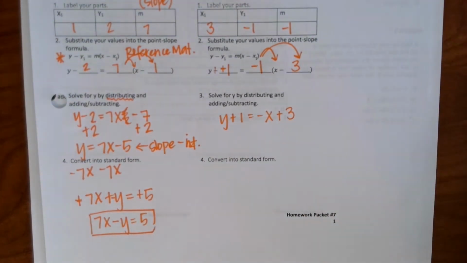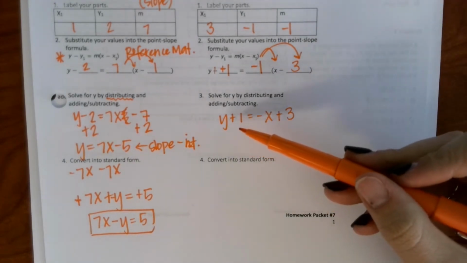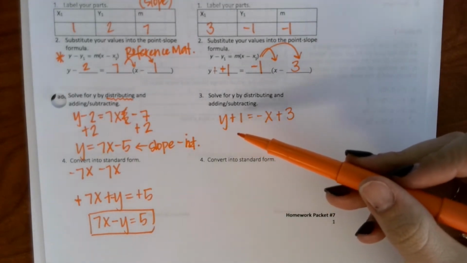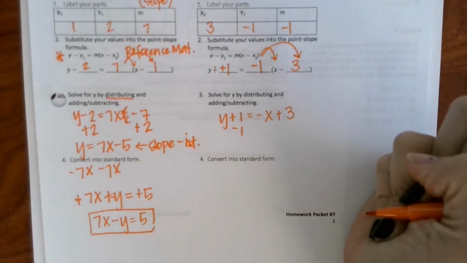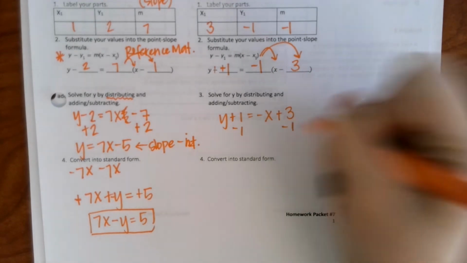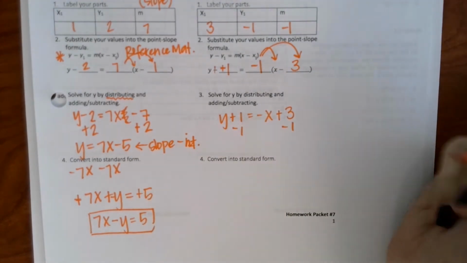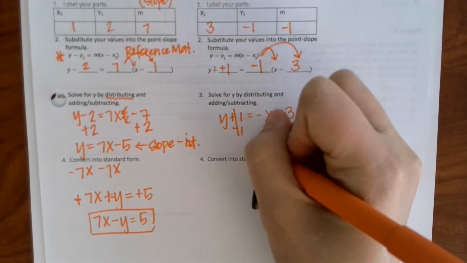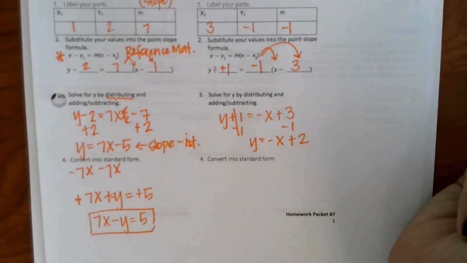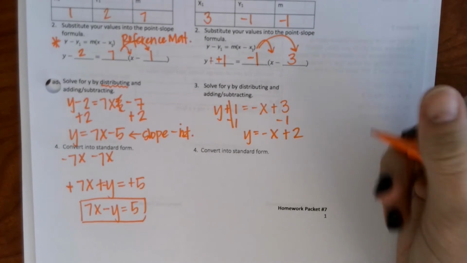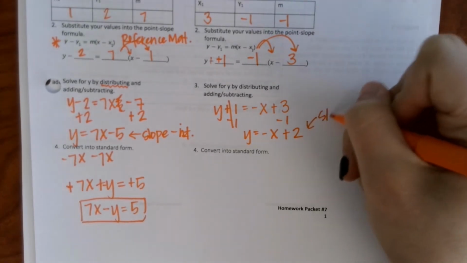There's one step that I have to do in order to get y by itself. If this is adding 1 on the left side, what is the inverse of adding 1? Subtracting 1. And it's like terms at the negative x or the positive 3? Positive 3. So this becomes y equals negative x plus 2. But that's my equation in slope-intercept form.